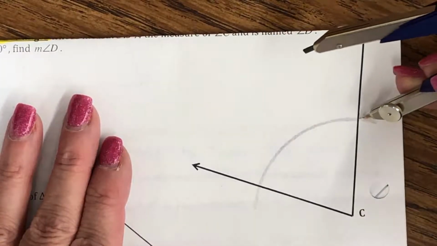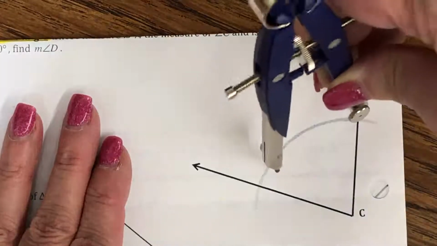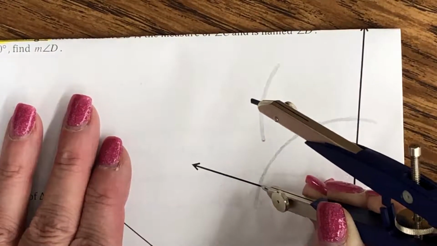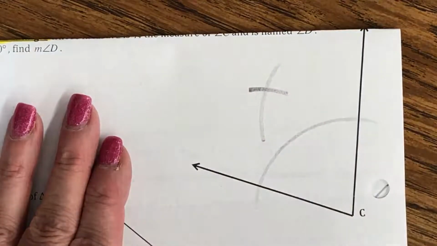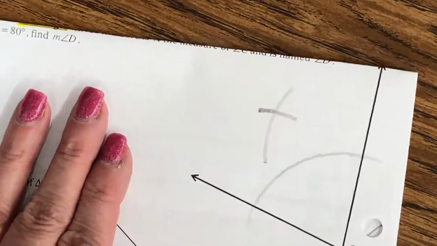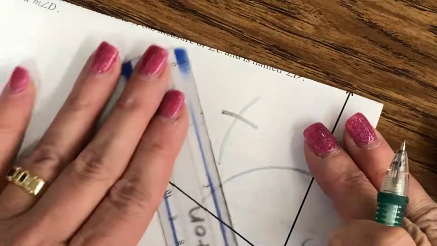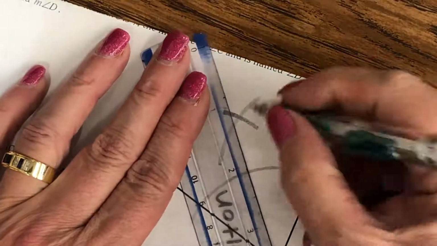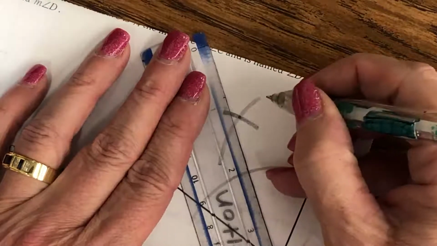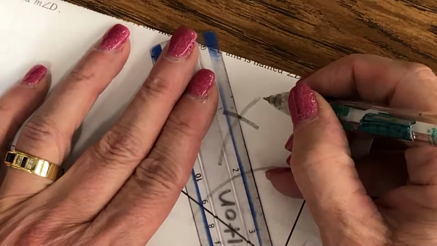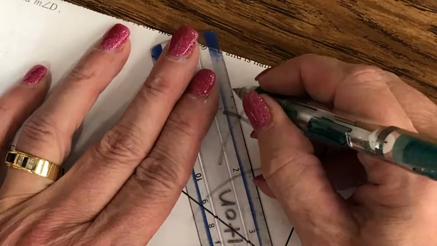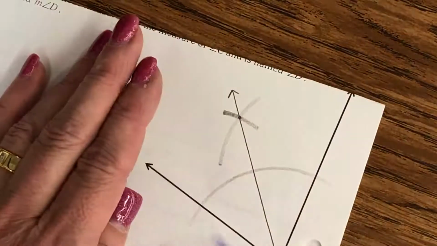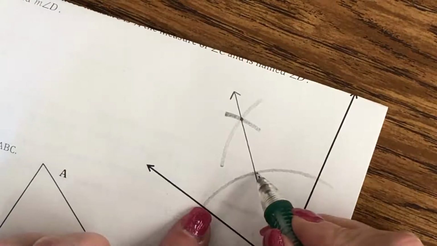And put my point right here on the point the arc made with the ray, and we're going to make an arc up there, and an arc up there. Now we're going to connect vertex C with that new point we just created. Okay, so now this is half.